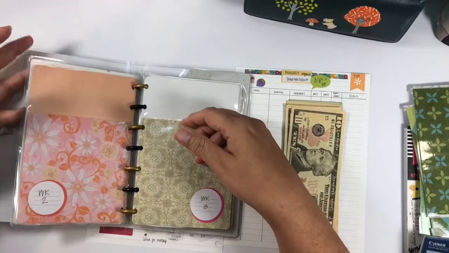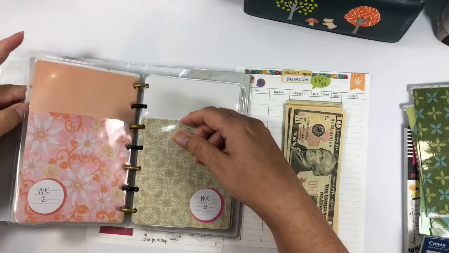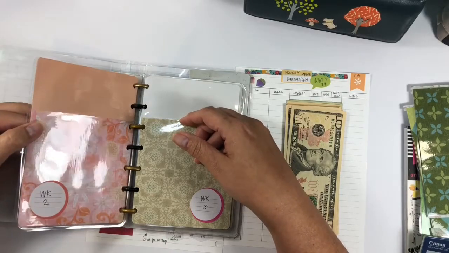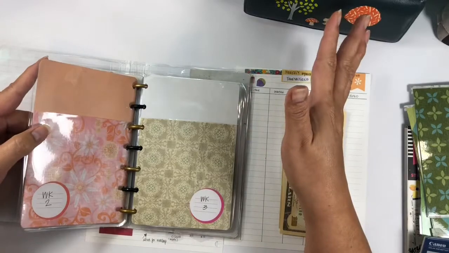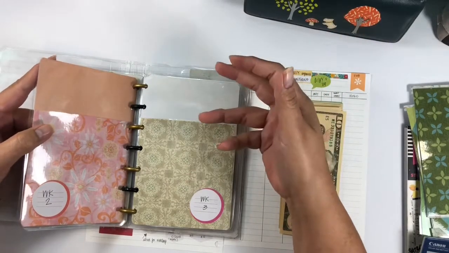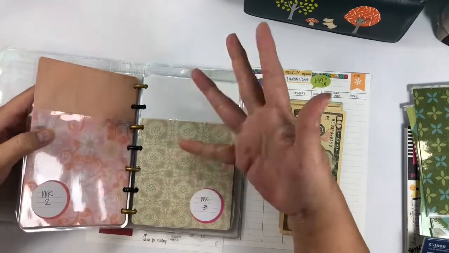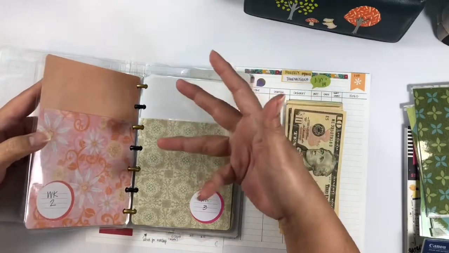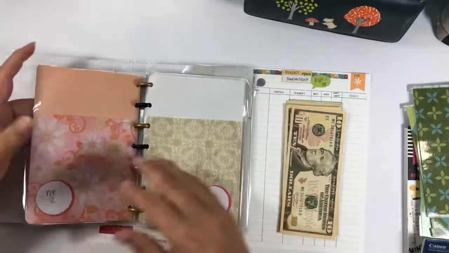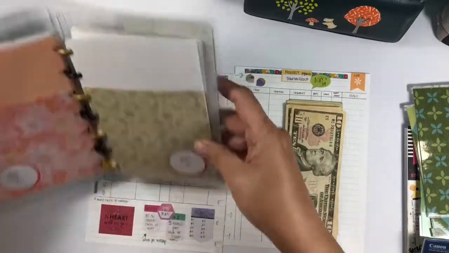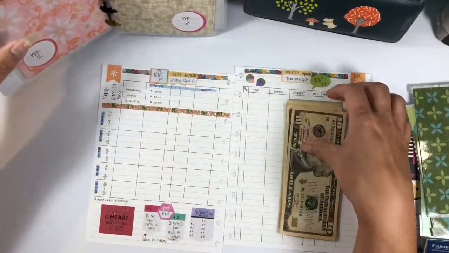Because if I keep it in the bank, the fear is that I might spend it. If it's here at home and not in my wallet or not accessible via my debit card, then I can't spend it because I don't have access to it. So that's what I did. I put it in here, and then for every week, we're going to have $40.